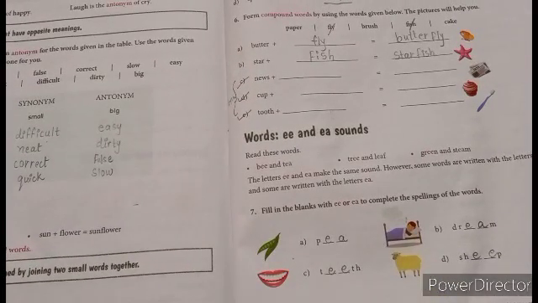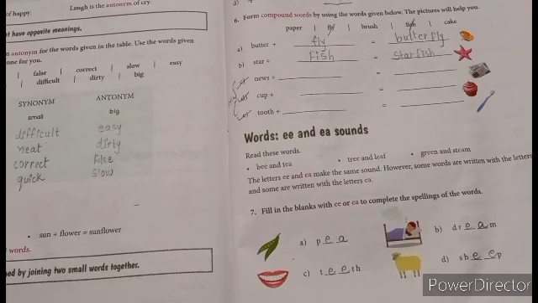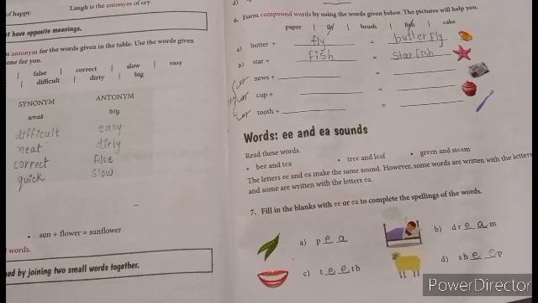And the next word is dream. D-R-E-A-M, dream. Then teeth. T-E-E-T-H, teeth. And the last is sheep. S-H-E-E-P, sheep.